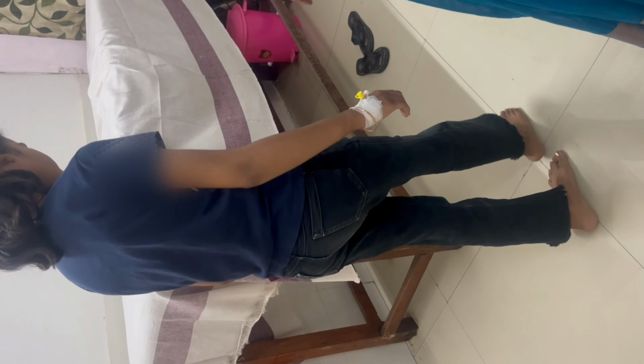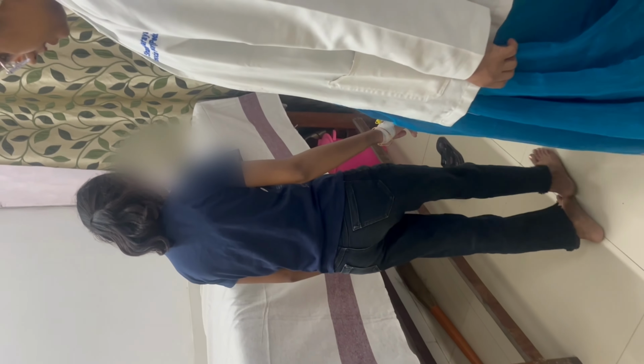Very good. Since this patient is not having any cerebellar disease, she is able to follow the straight line. If the patient is having a cerebellar disease, the patient won't be able to walk in a straight line without doing any mistake. So next test that you have to do for ataxia is the heel-to-shin test.